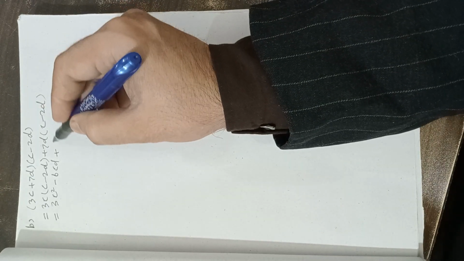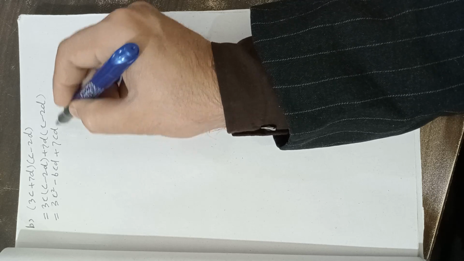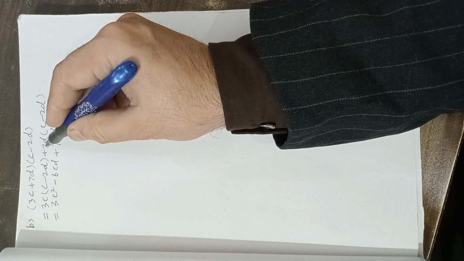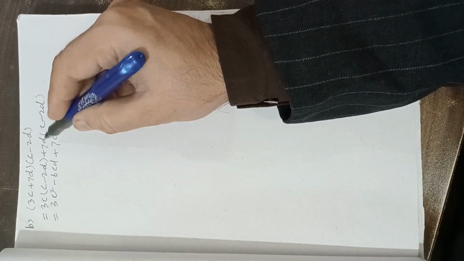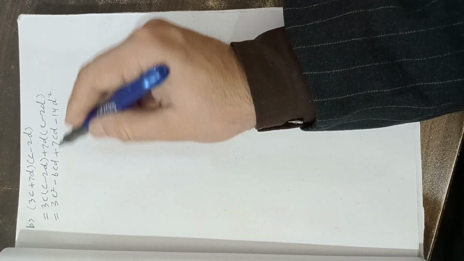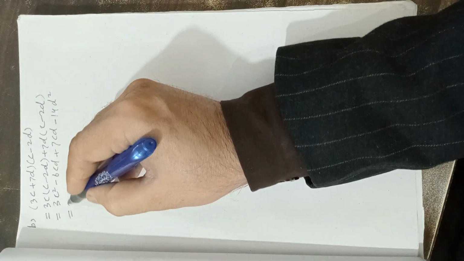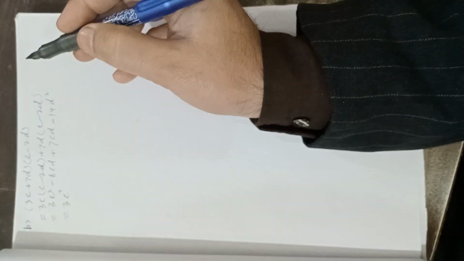7 multiplied by 1 is 7, and d multiplied by c is cd, and 7 multiplied by 2 is 14, and d multiplied by d is d square. See whether it has like terms. Here are two like terms, and these are already at the same place, so no need to change the place.